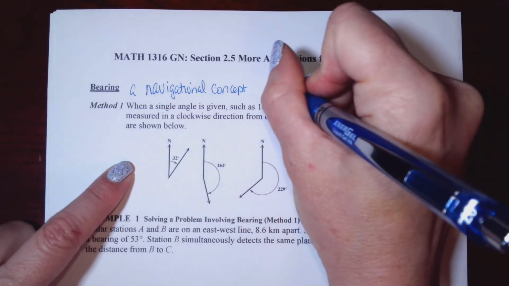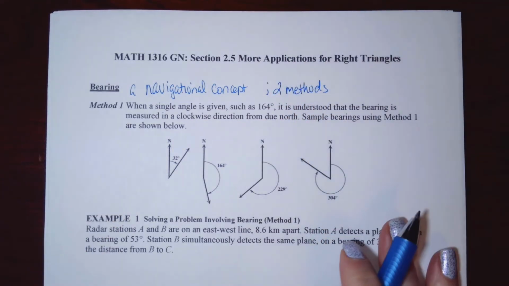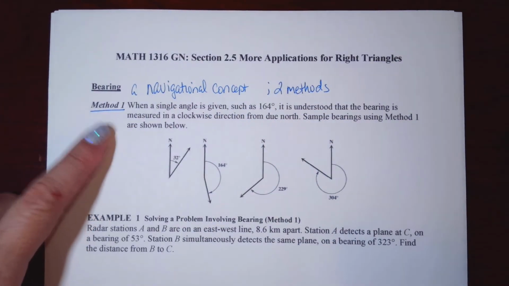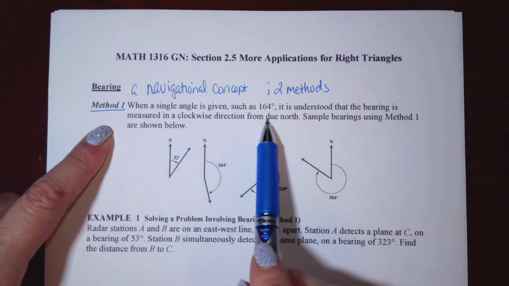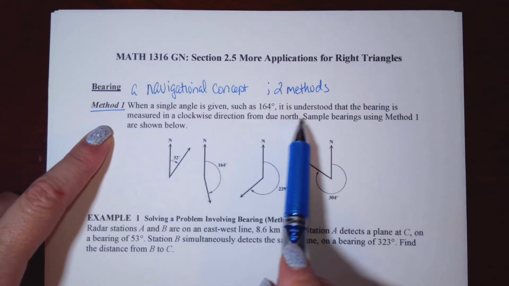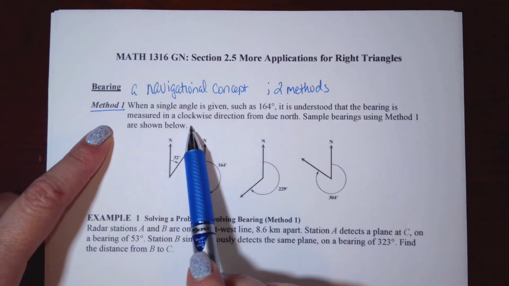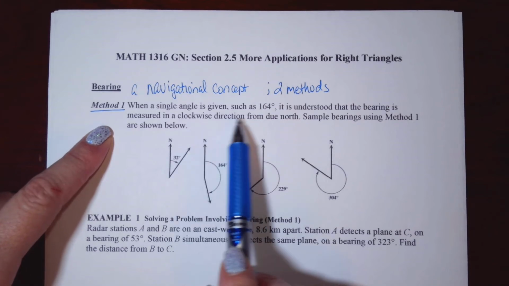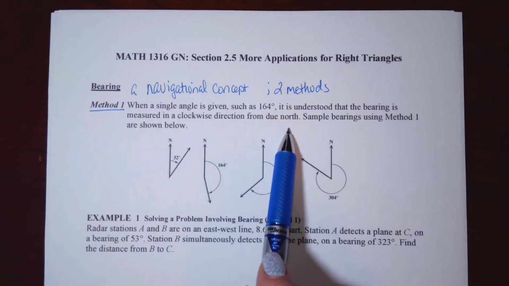We've got two different methods that we're going to explore with finding bearing, and you're going to know which one it is based on which information you're given. So for the first method, you're going to be given a single angle such as 164 degrees. You understand that that bearing is a calculation measured clockwise. Now, this is not the direction we're used to seeing for our positive angle measures, but when we're doing bearing problems, we're measuring clockwise from due north.